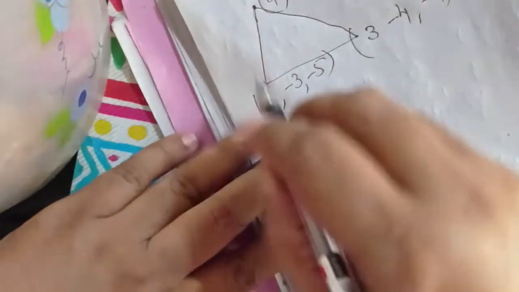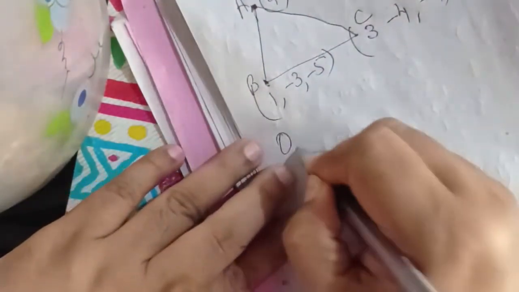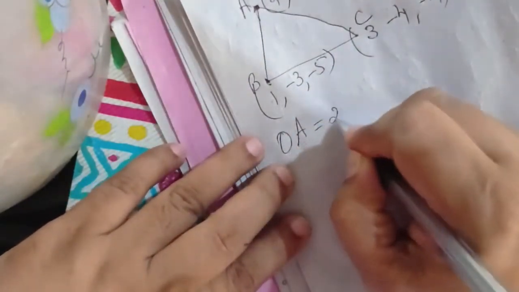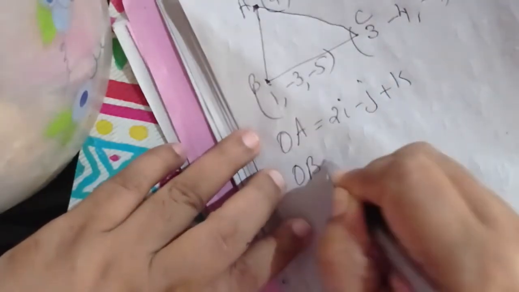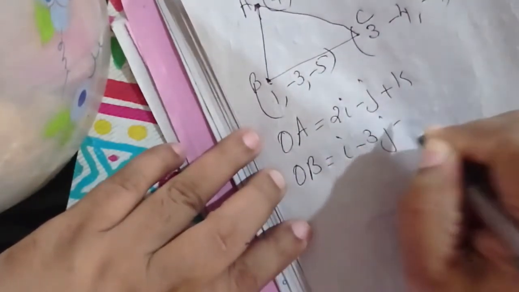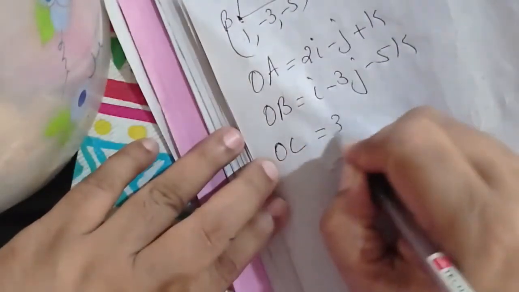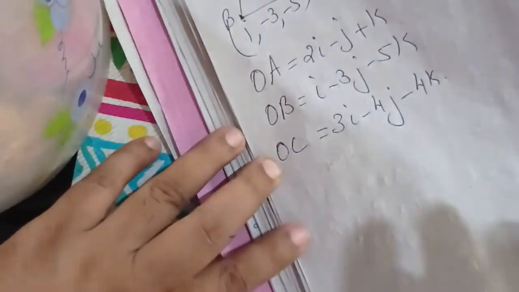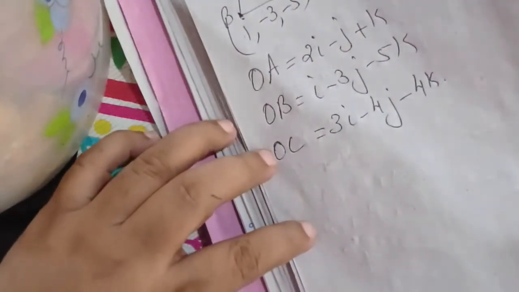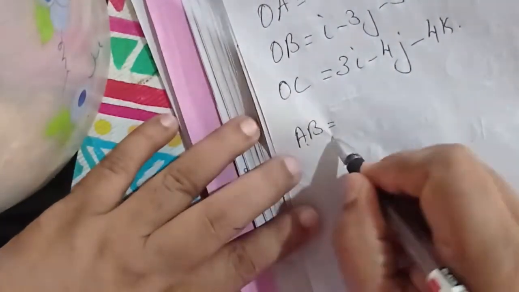Very simple. Here A, B, C, 3 points are given. Can you write what is OA? Write in vector form: 2i minus j plus k. Then what is OB? i minus 3j minus 5k. And what is OC? 3i minus 4j minus 4k. Then how can you write AB? What is the AB formula?